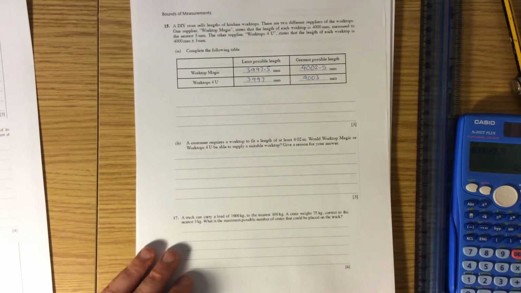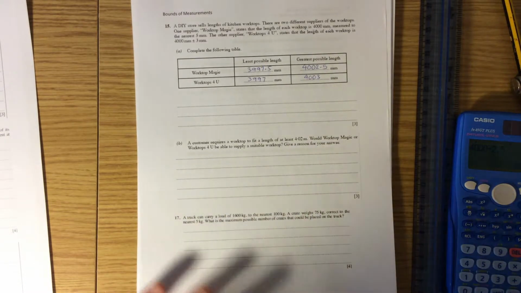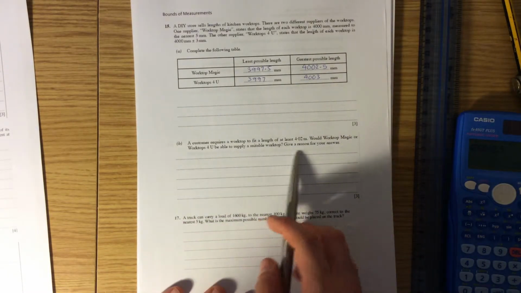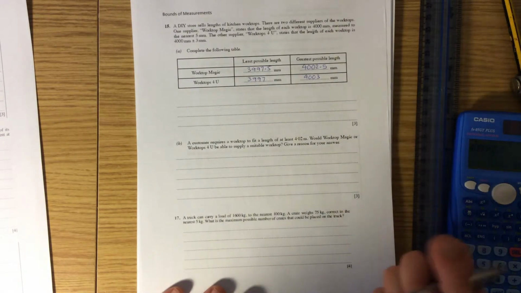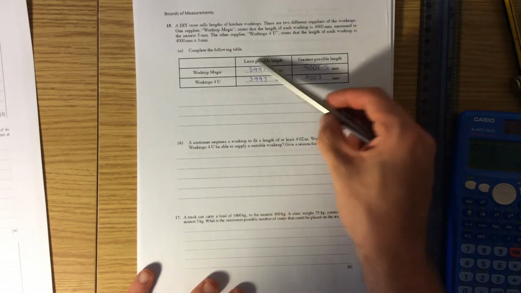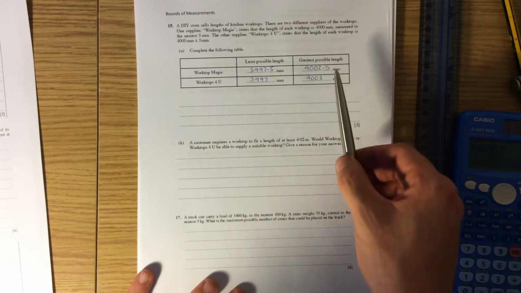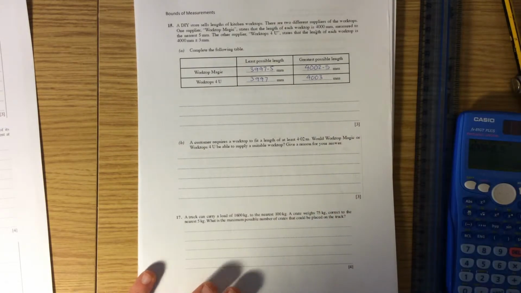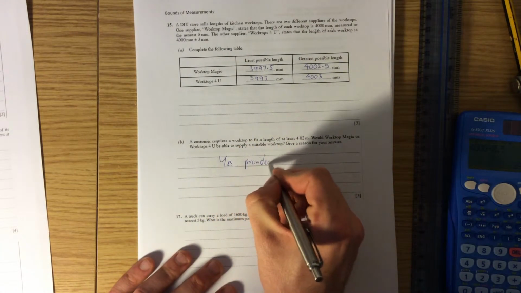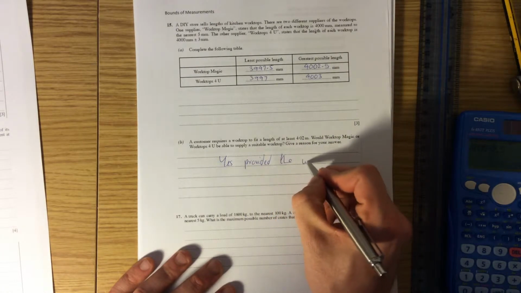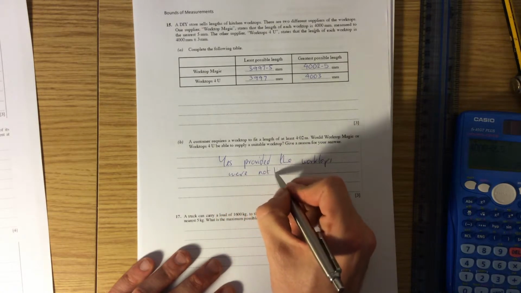Complete the table. A customer requires a worktop to fit a length of 4.02. Would both of them be able to do it? We need to look at what the least it possibly could be, because they could both supply it at the least. So would they be able to supply it? The answer is possibly, because neither of their least values would fit the 4.02. However, both of their greatest values would. So the answer would be yes, provided the worktops were not the least possible.